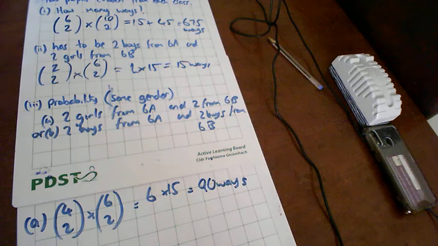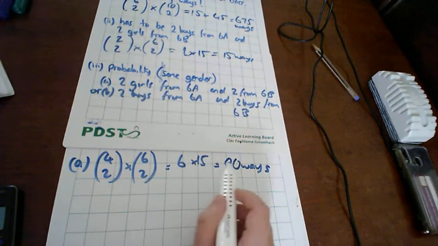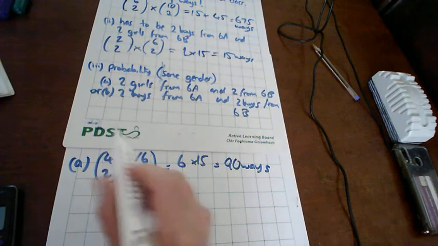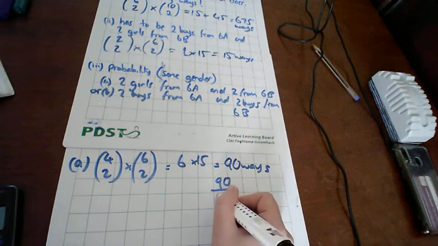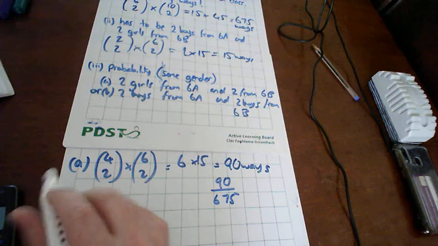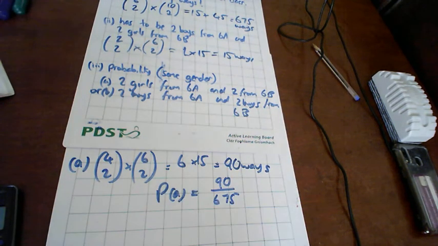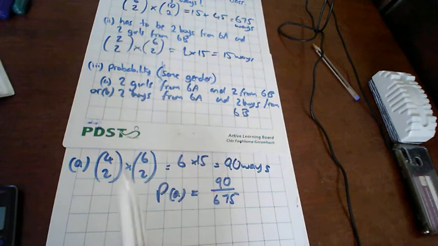Now it says the probability. So we've worked out the number of ways of doing it this way. Now, in a previous part of the question, we'd worked out the total number of combinations. So the probability there is 90 over 675. The probability of this first scenario is that. Okay, so these first 2 ask us the number of ways of doing stuff. Part 3 asks us the actual probability, so we have to do out of the total number of ways.